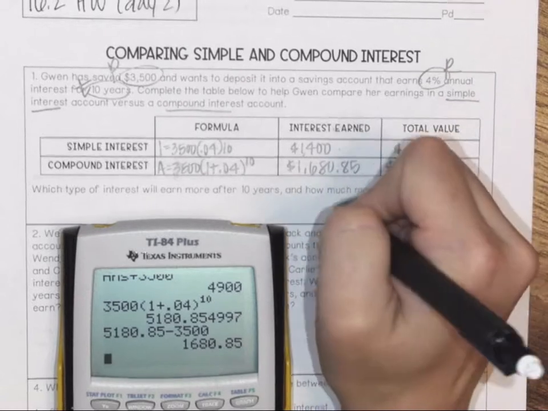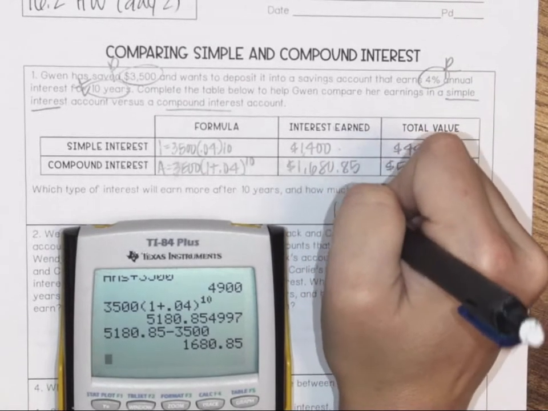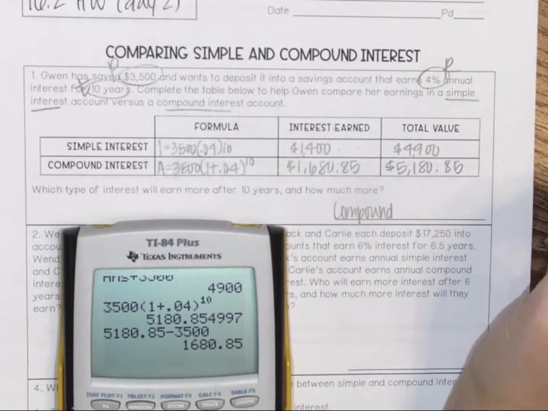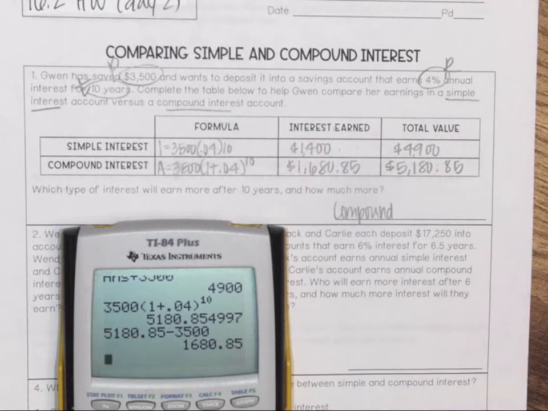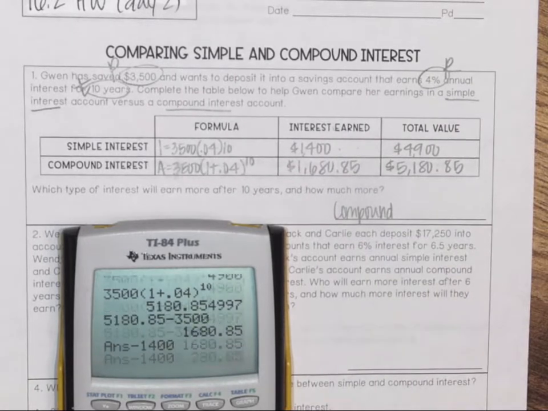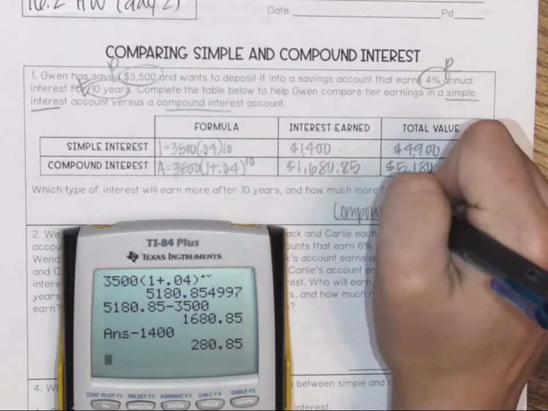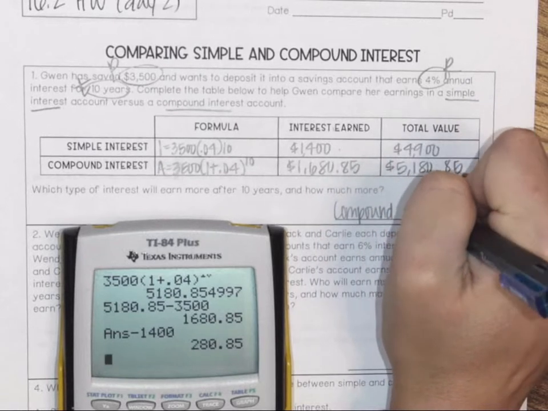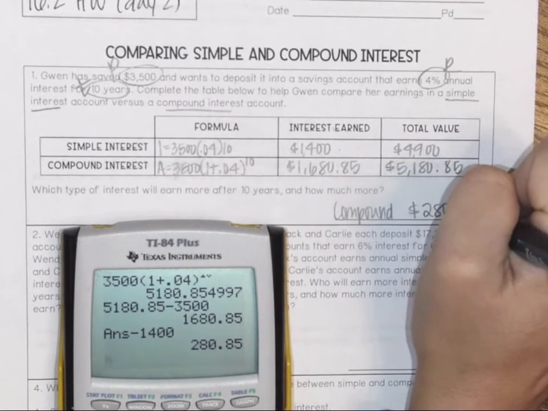Which type of interest will earn more after the 10 years? If we look at these, you will see that the compound interest will earn more. And how much more? Well, we're just going to subtract $1,400 from $1,680.85 to get $280.85 more.